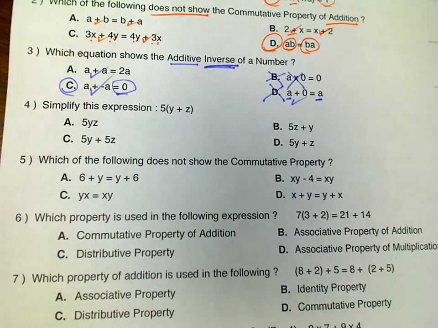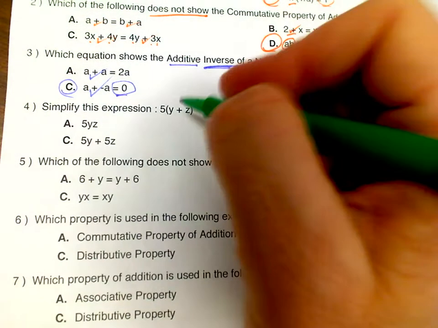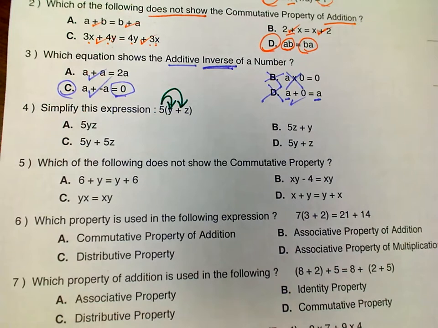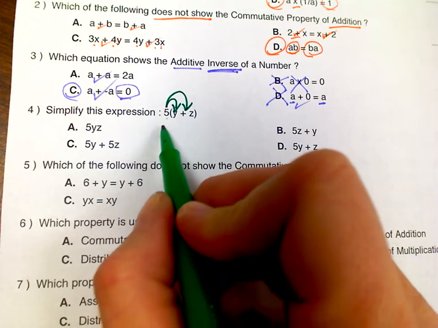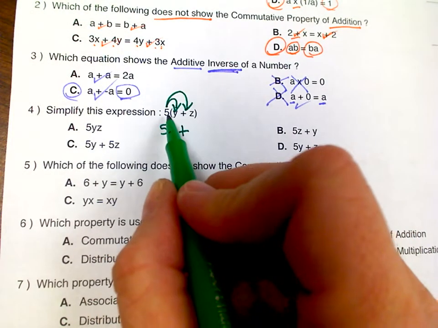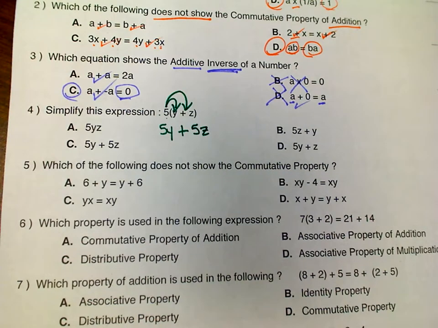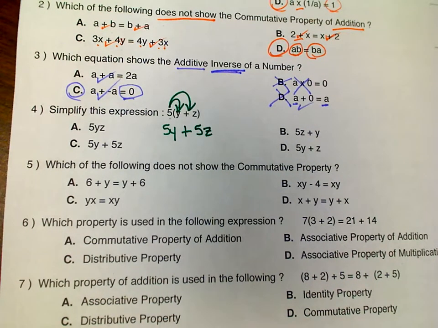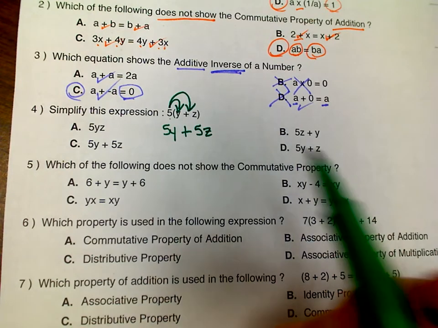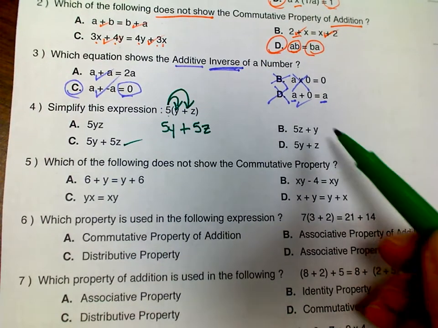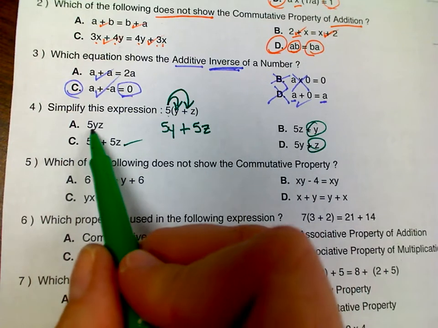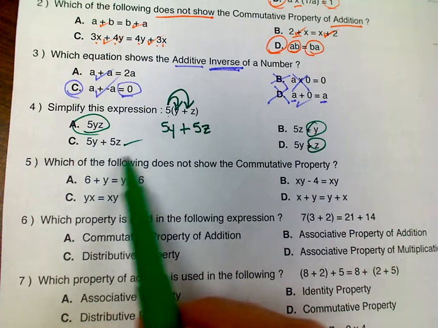Number 4, simplify this expression. Okay, so if we have 5, I want to distribute my 5. If I distribute my 5, it would be 5 times y plus 5 times z. So let's see which one it could be. That one works. That's exactly what I wrote. This one doesn't have the 5. This one doesn't have the 5. And this one's all scrunched together. So the distributive property would be C.